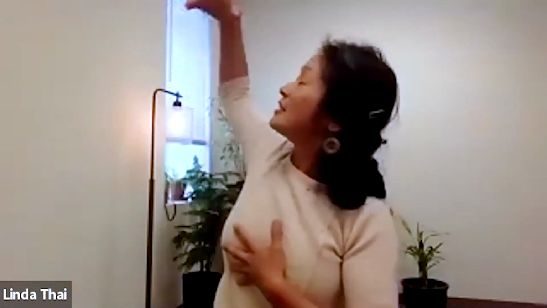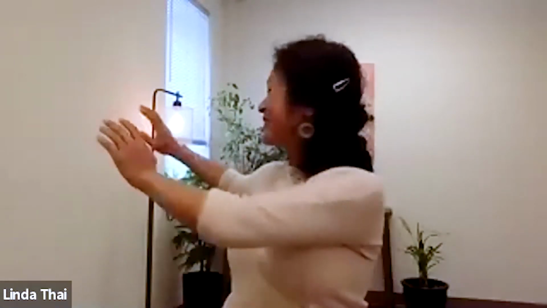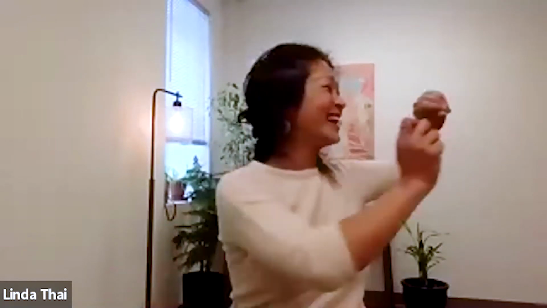And in this way, we're gently creating some motions of reaching. And then if it's okay with you, we can do this with 2 hands. So reaching with 2 hands and then coming back to center and reaching to the other side with 2 hands.